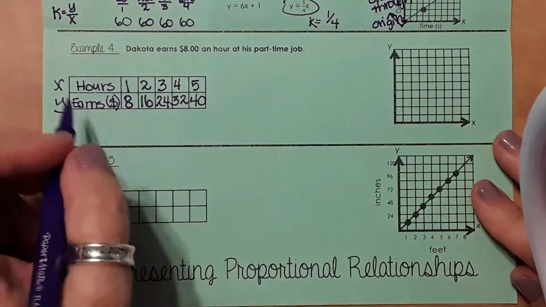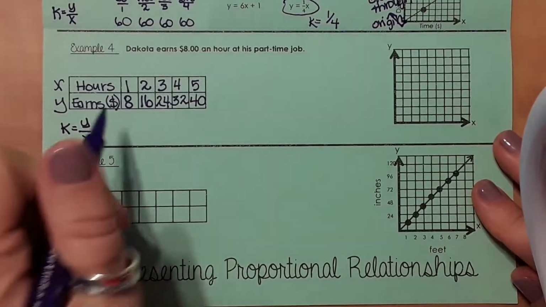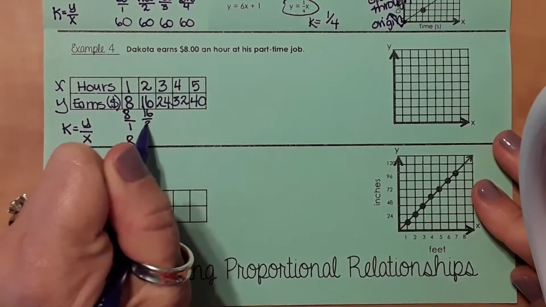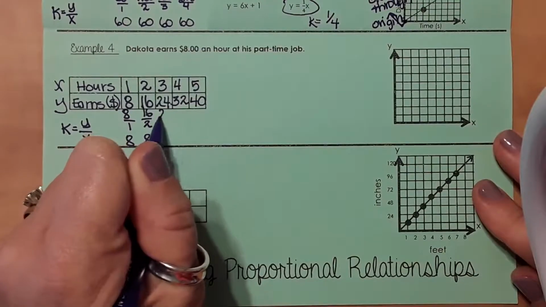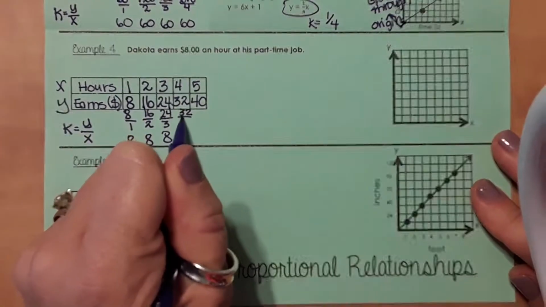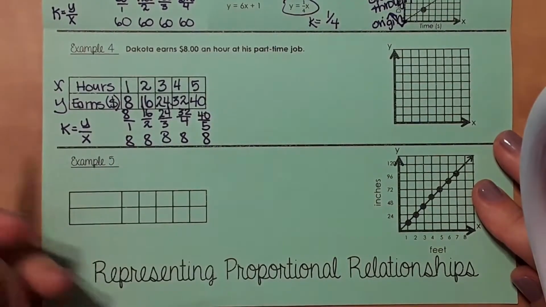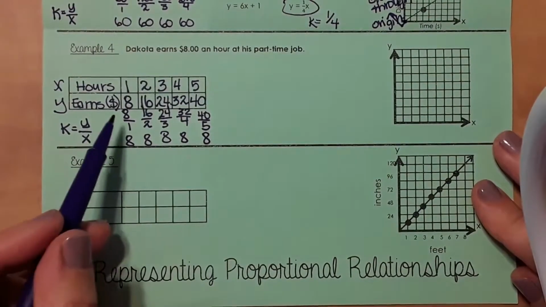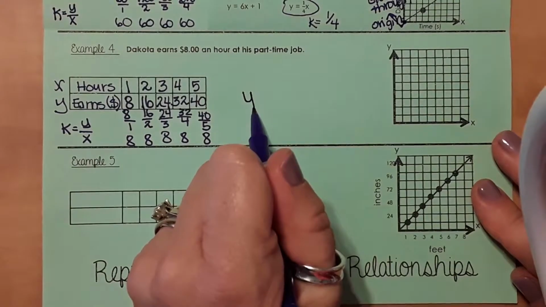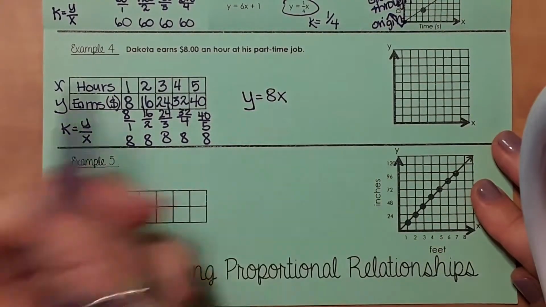All right, so in order to find our constant, remember it's K equals Y over X for the ratio. We know 8 over 1 is 8. 16 over 2 is 8. 24 over 3 is 8. 32 over 4 is 8. And 40 over 5 is 8. So my constant is 8. My ratio is 8 over 1. So when I write my equation, Y equals, my constant is the 8x.